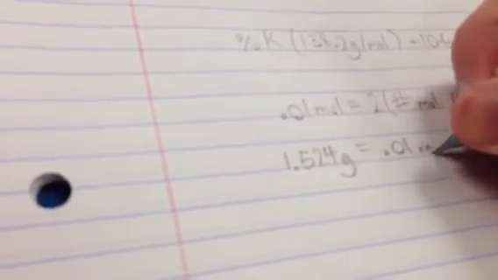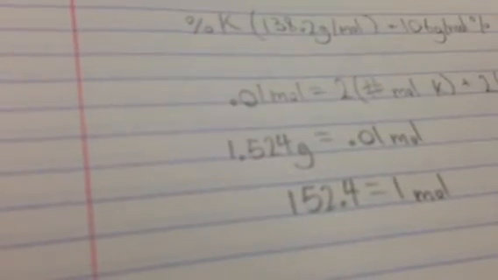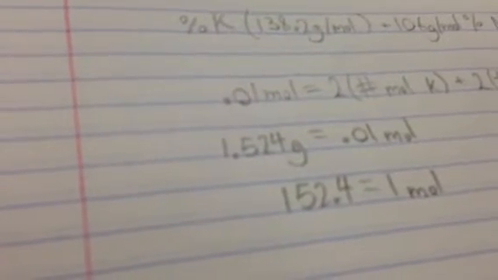So let's scale up. We know that 1.524 grams is equal to 0.01 moles. So it's going to be 152.4 grams equal to 1 mole. And that's a weighted average of the two molar masses. But that's for 1 mole of H+. And we know that each of those contributes 2.